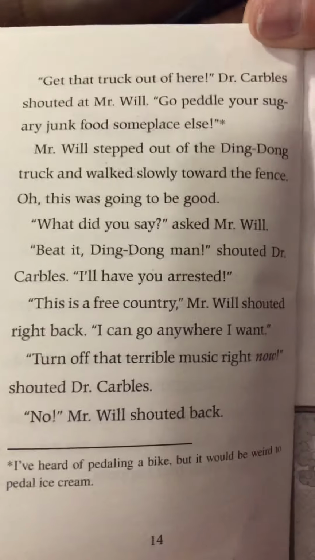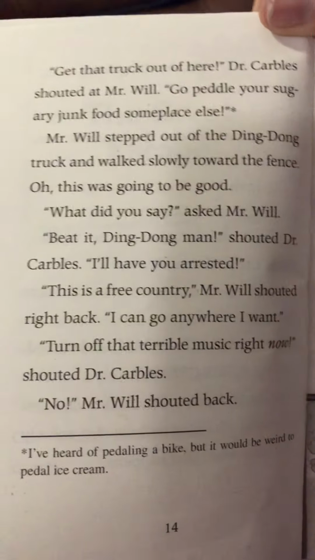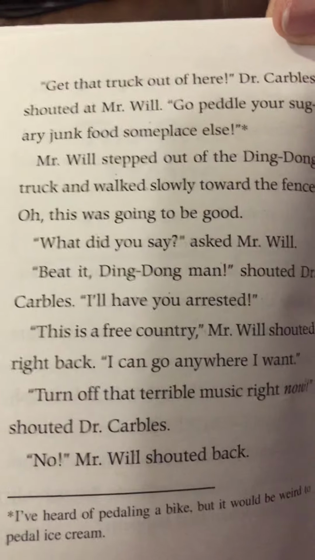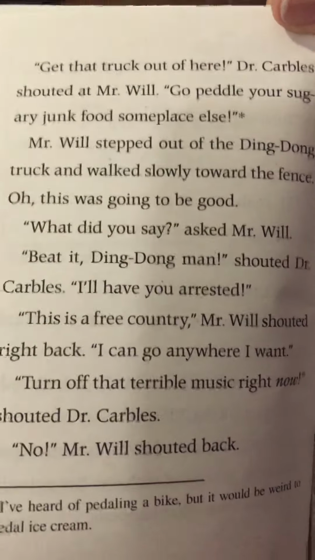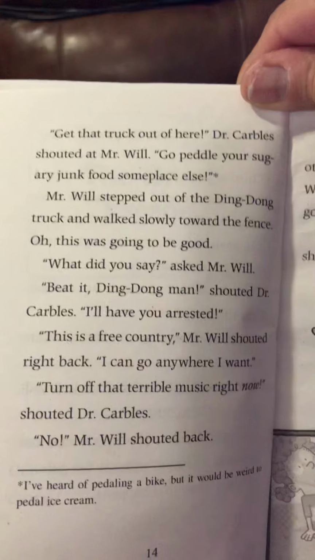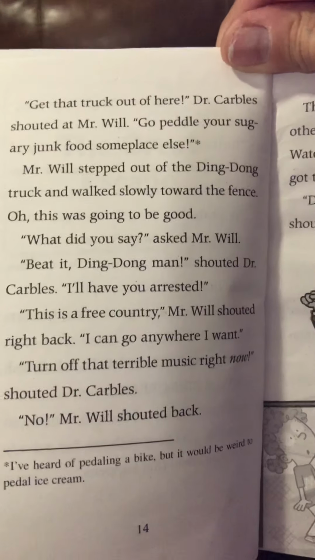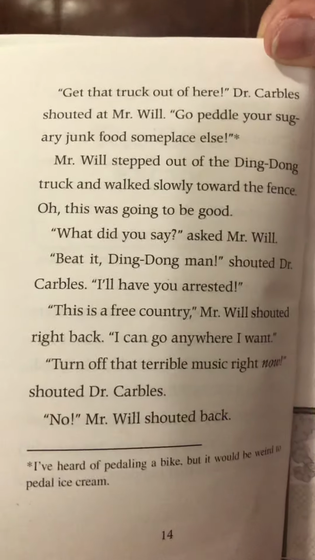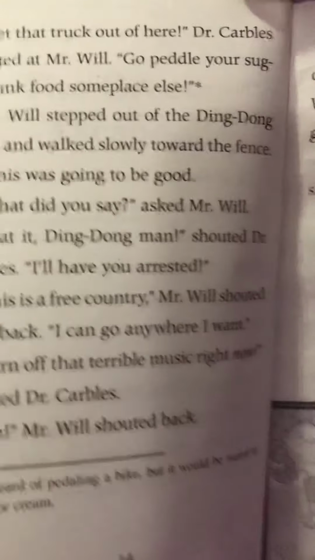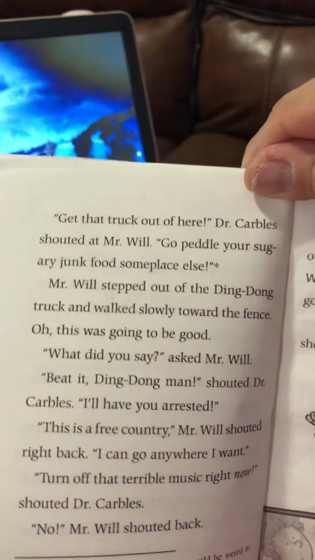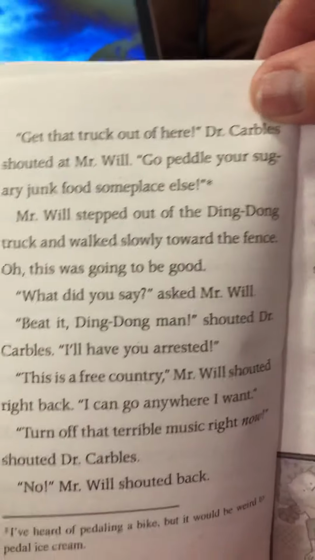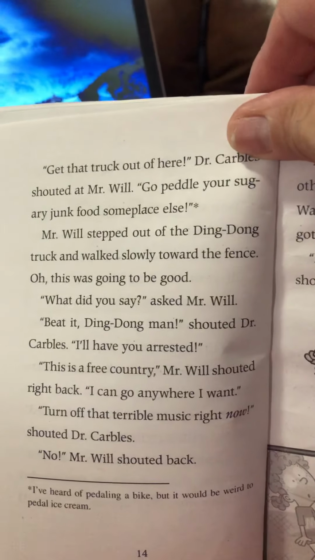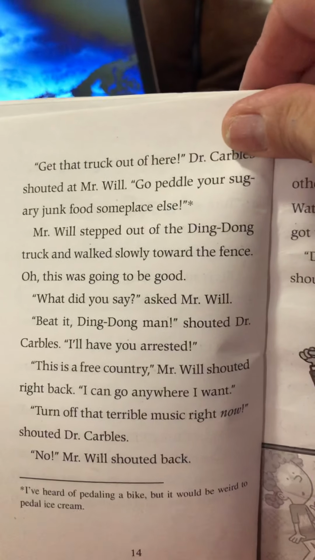"Get that truck out of here," Dr. Carbles shouted at Mr. Will. "Go peddle your sugary junk food someplace else." Mr. Will stepped out of the ding-dong truck and walked slowly toward the fence. "Oh, this is going to be good." "What did you say?" asked Mr. Will. "Beat it, ding-dong man," shouted Dr. Carbles. "I'll have you arrested."